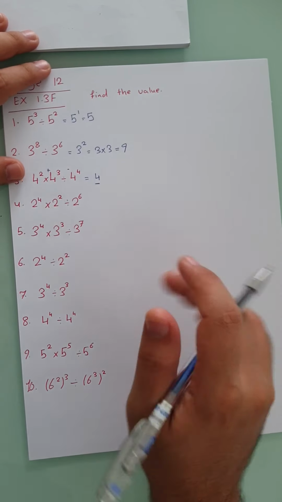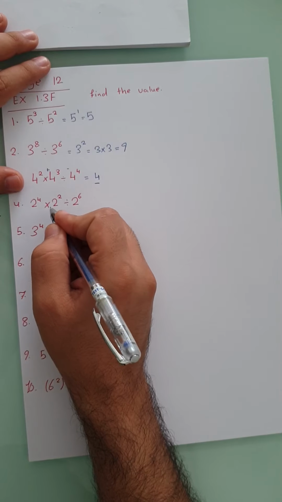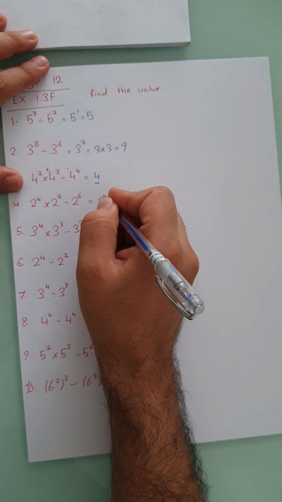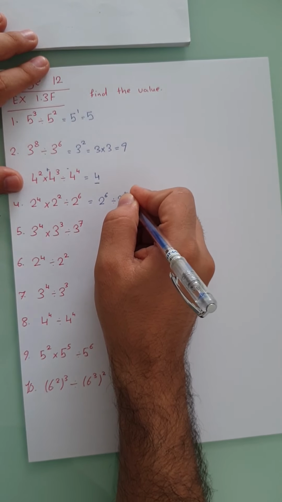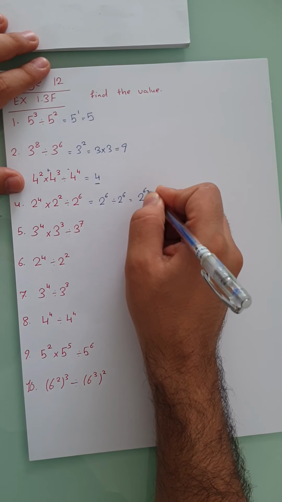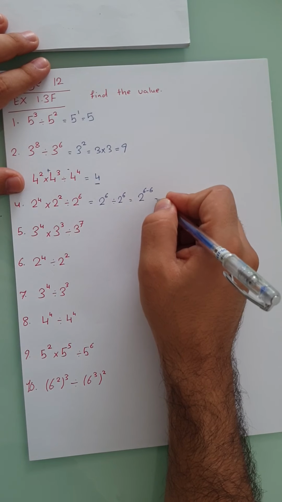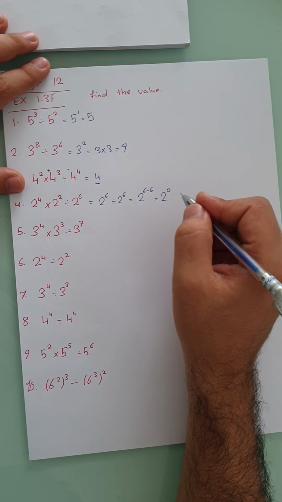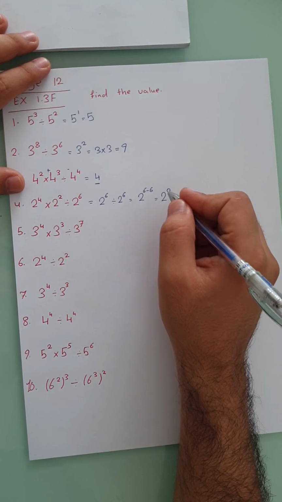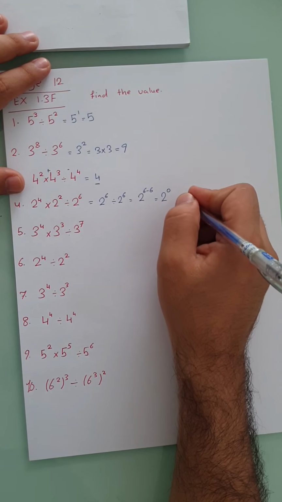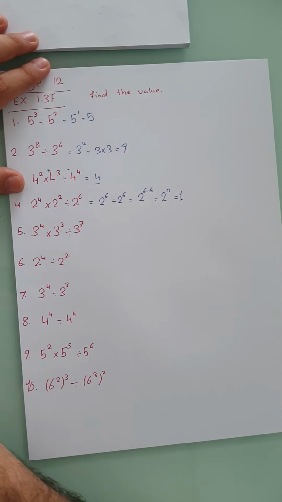So my final value is 4. Okay, let's go for question number 4. 2 to the power of 4 times 2 to the power of 2. So 4 plus 2, okay, let me rewrite this one. It's going to be 2 to the power of 6 divided by 2 to the power of 6. Division, we said that we subtract the powers. So it's going to be 2 to the power of 6 minus 6. And you know for a fact 6 minus 6 is 0. If you remember from the previous video, we agreed that we have a rule for if the index was 0, and we agreed that anything to the power of 0 is 1. So the answer here should be 1.